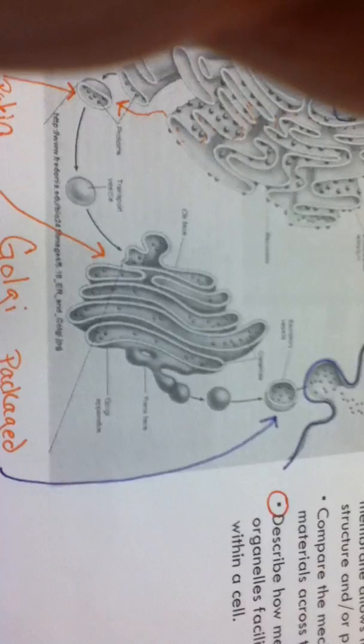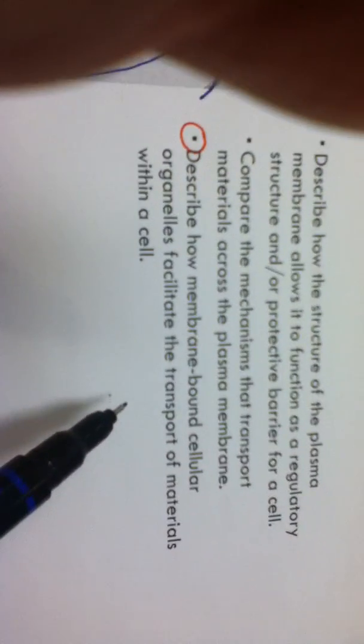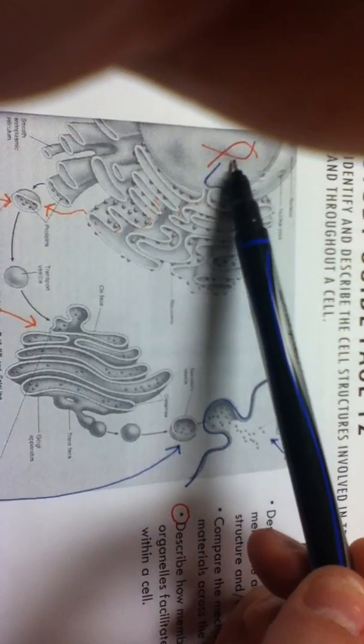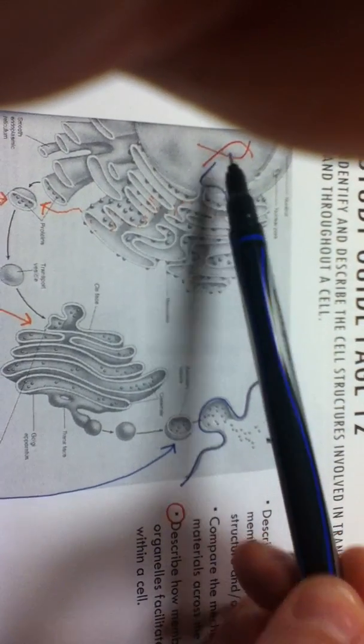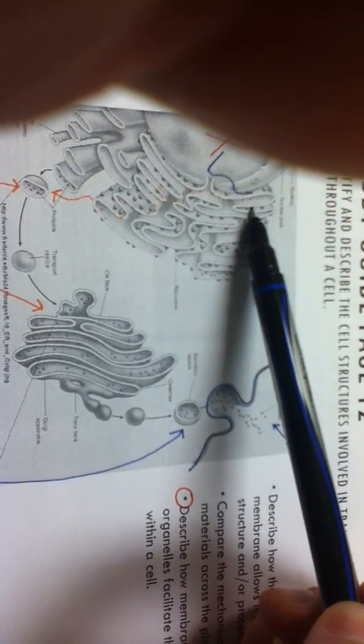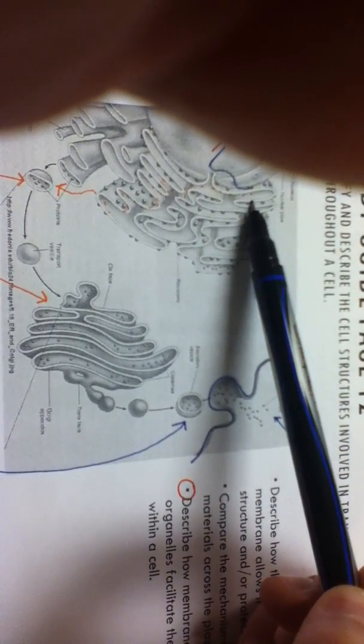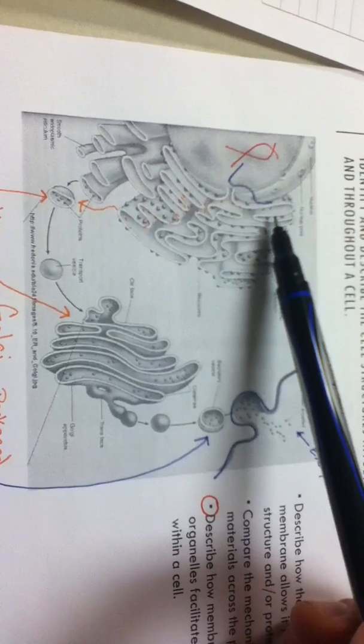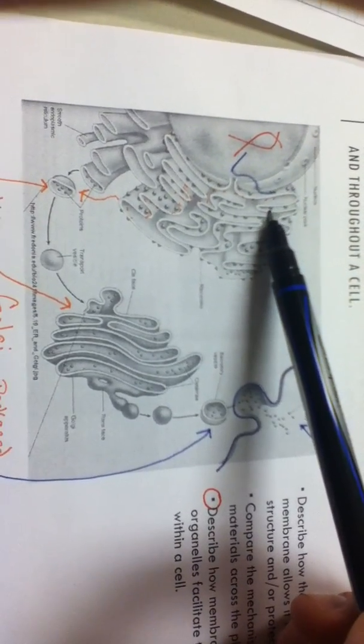All right, so I'm going to go back to the picture where I took some notes for you. We're thinking about how these transport materials within a cell. Here you have your nucleus with your DNA trapped on the inside. Messenger RNA leaves the nucleus and goes and finds a ribosome. This is where protein synthesis takes place, or the making of proteins.